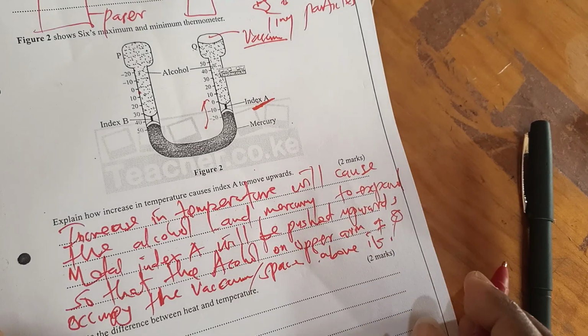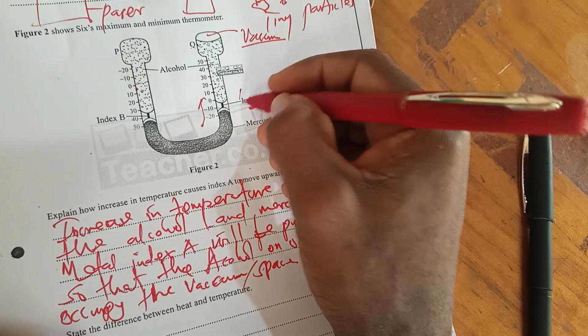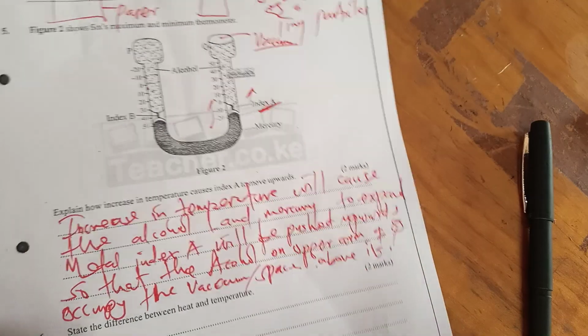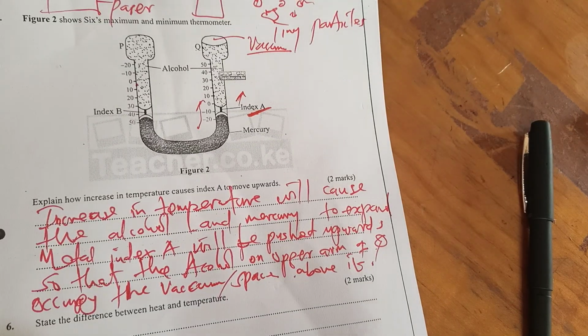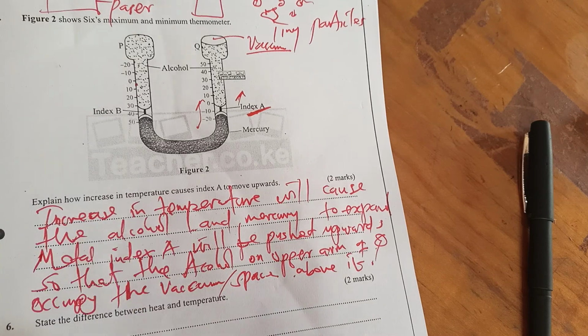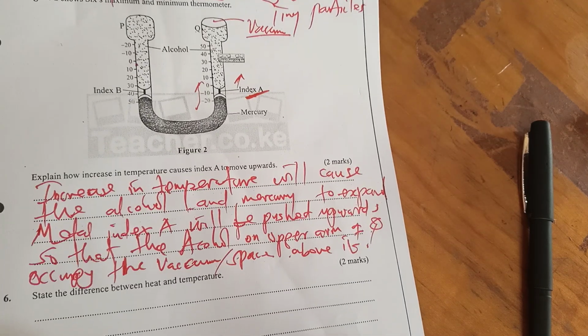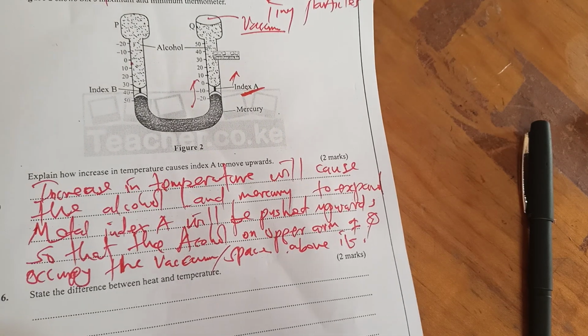For that reason, you are going to find that index A will move up because of that expansion. So that is a question on thermometers, also from Form 1.